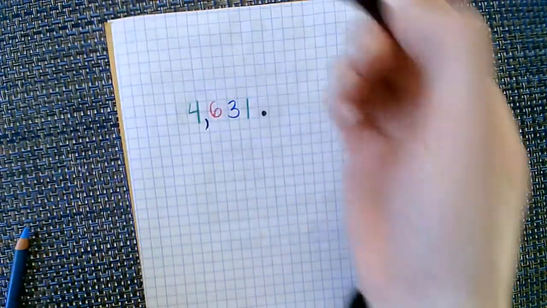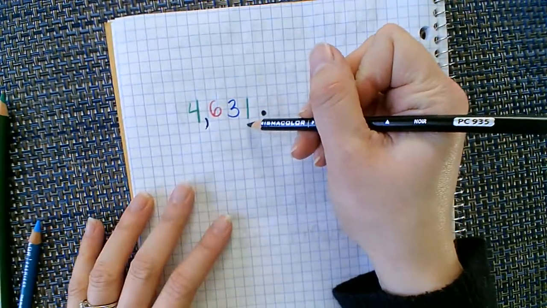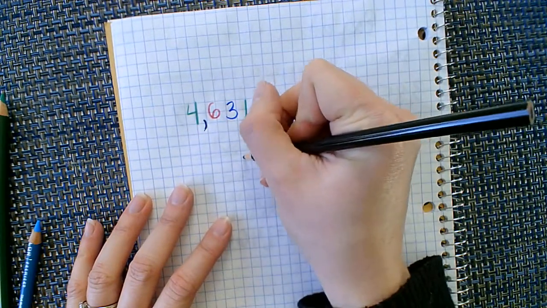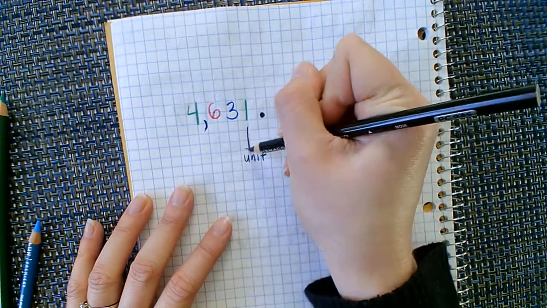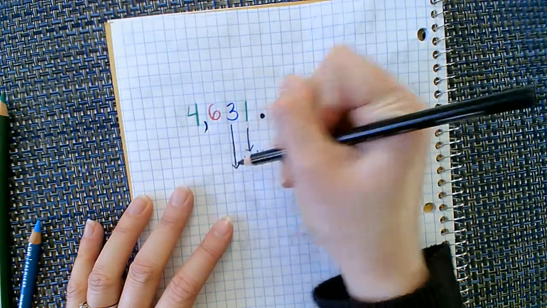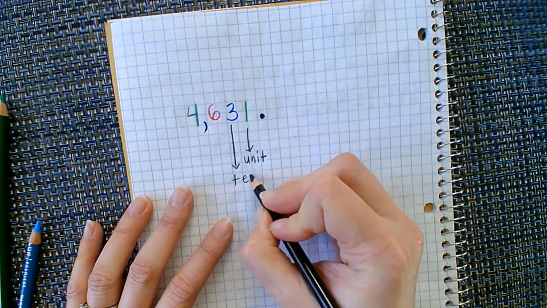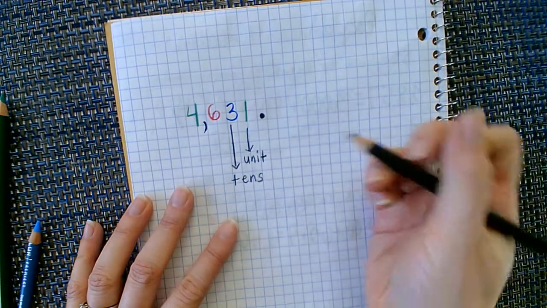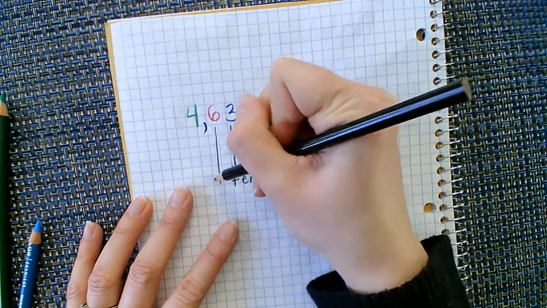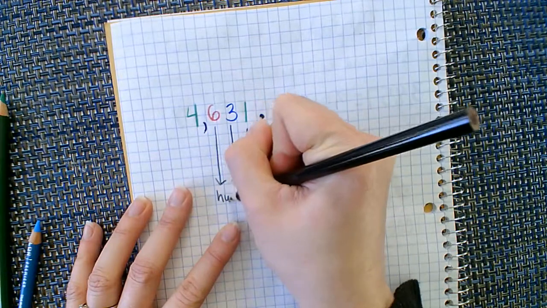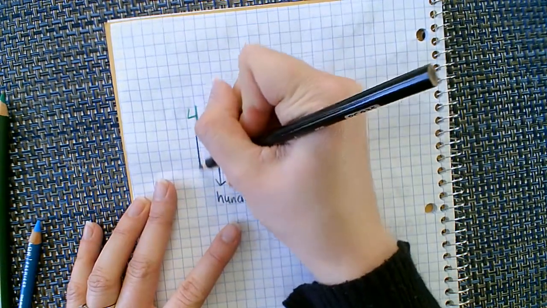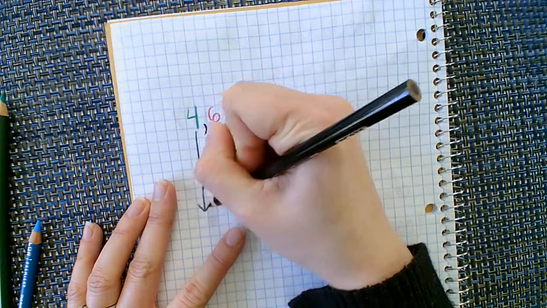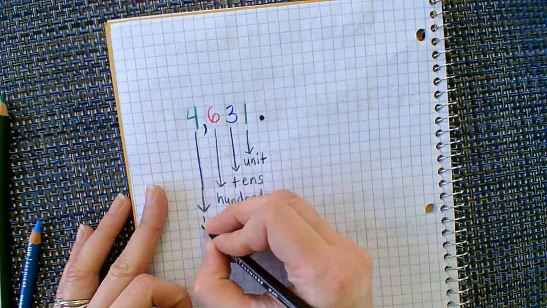So remember, our green represents our unit, so we've got 1 unit. We've got 3 tens. We've got 6 hundreds. And 4 thousands.